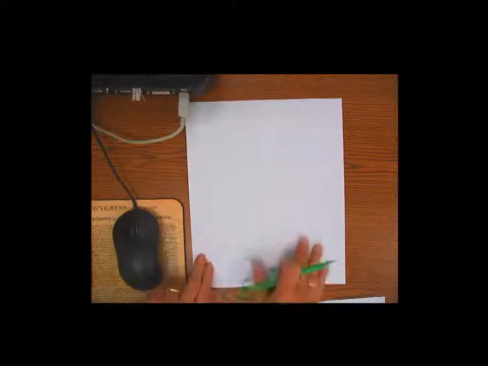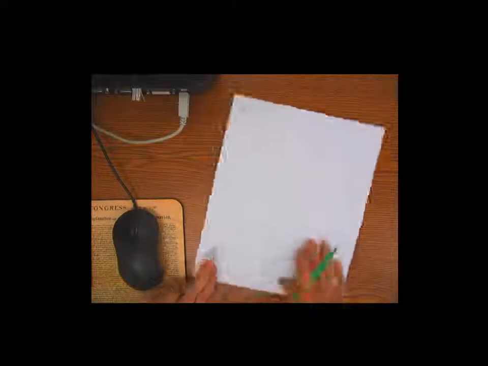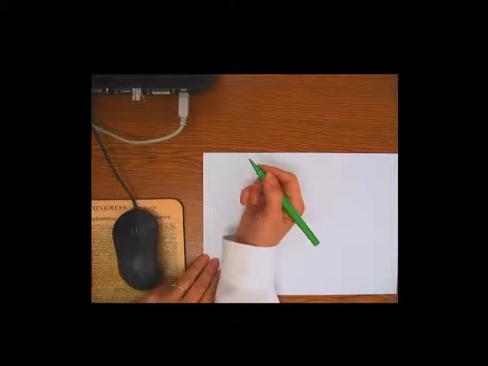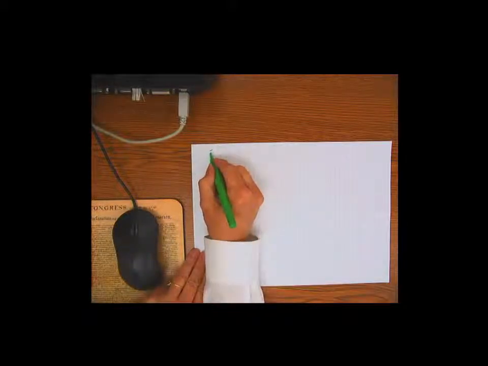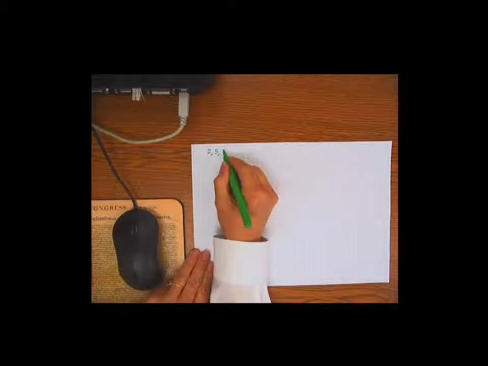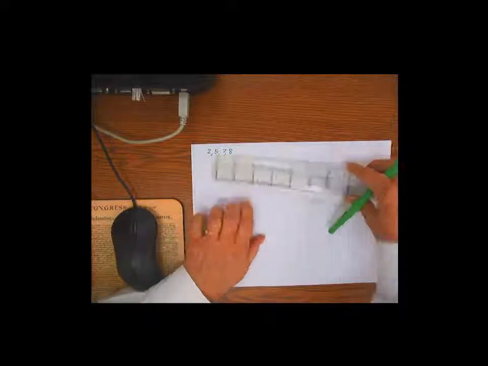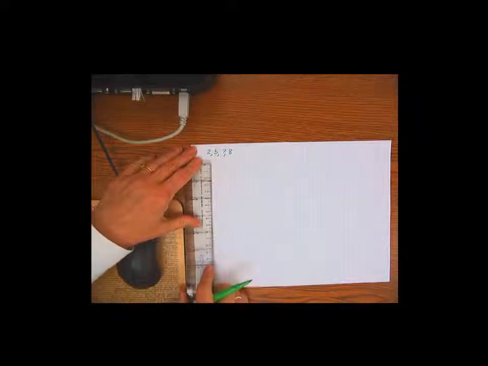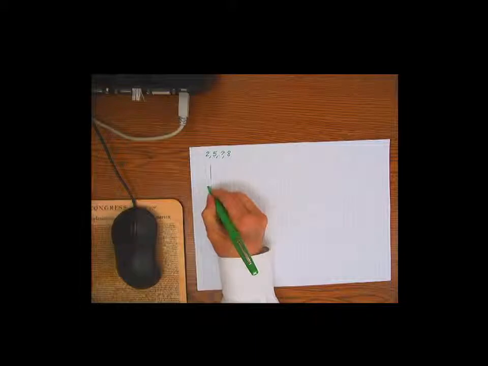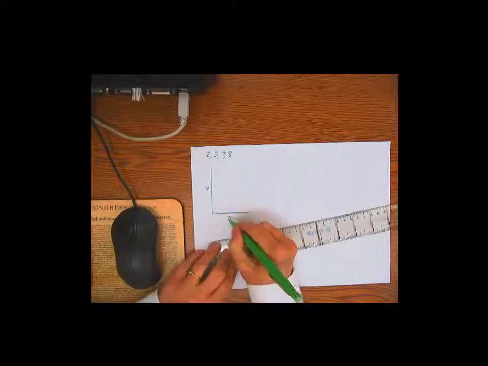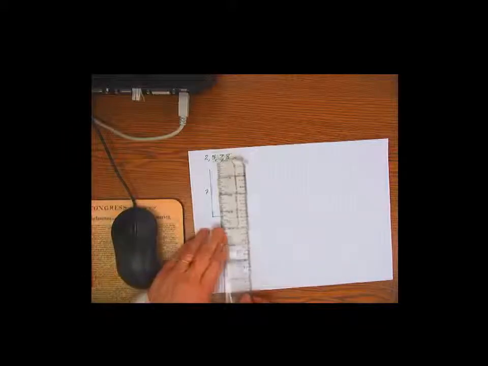Let's go ahead and try the numbers. Let's do 2 odds and 2 evens this time. A 2, a 5, a 7, and an 8. Let's give that a go. So I'm going to go ahead and try my 7 first. And then I think I'm going to do my 5. And then I'm going to do my 8.